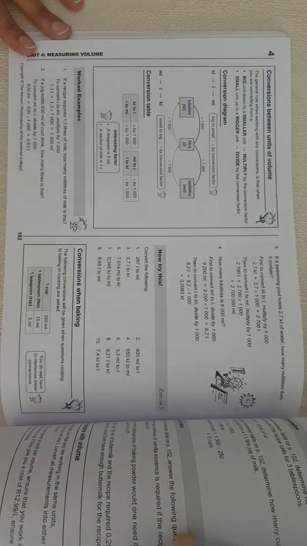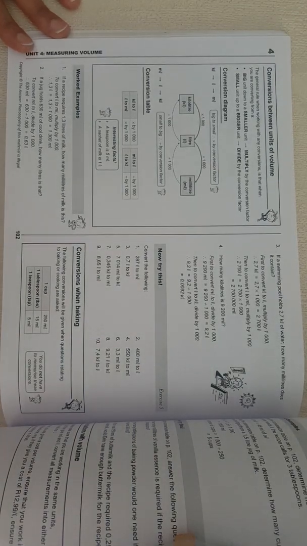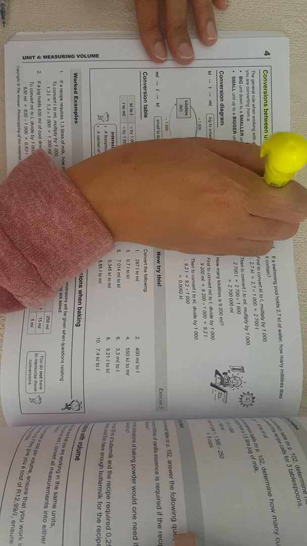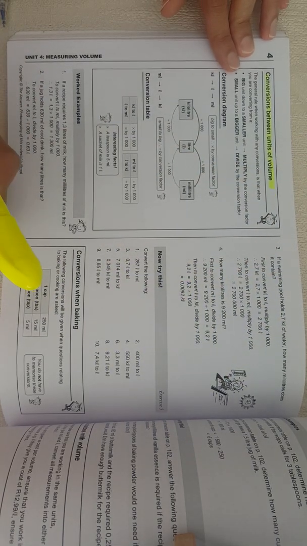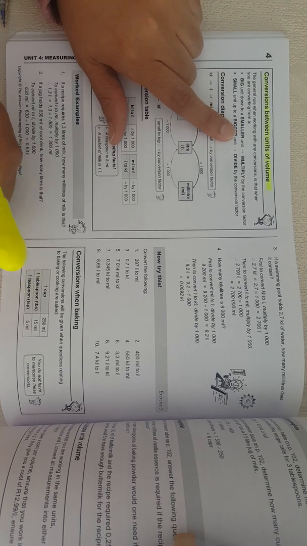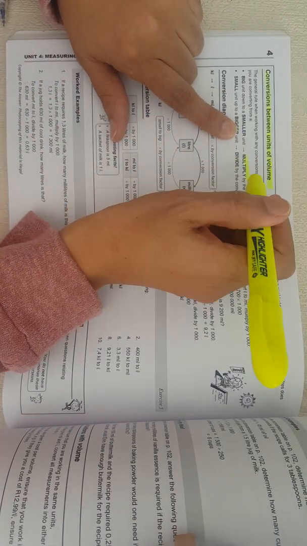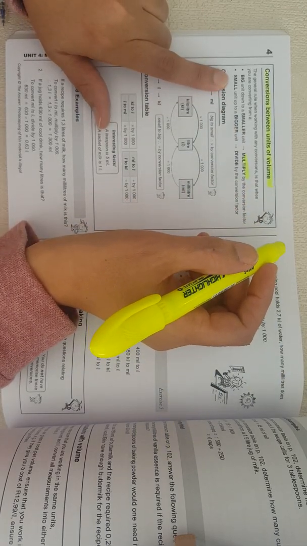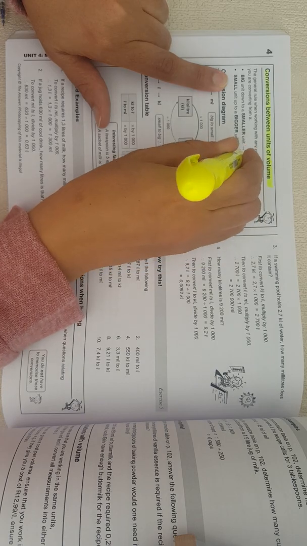Okay, so now we're getting on and we're going to conversions between units of volumes, right? So this is the important part for questions that you need to know how to do. The general rule when working with any conversion is that when you're converting from a big unit to a smaller unit, you have to multiply, right? And then we'll see what's the conversion factor now. And when you're going from a small unit to a bigger unit, we have to divide.